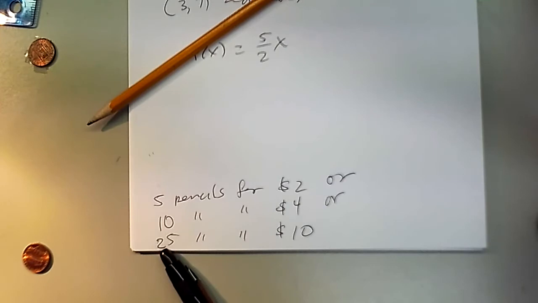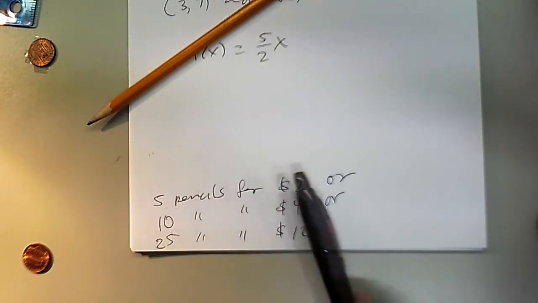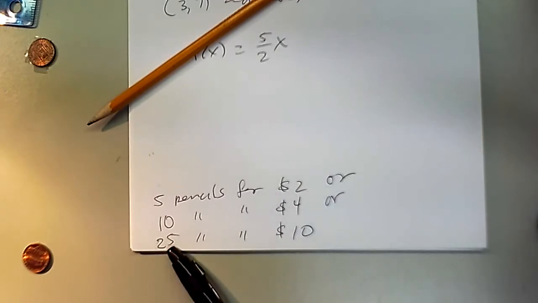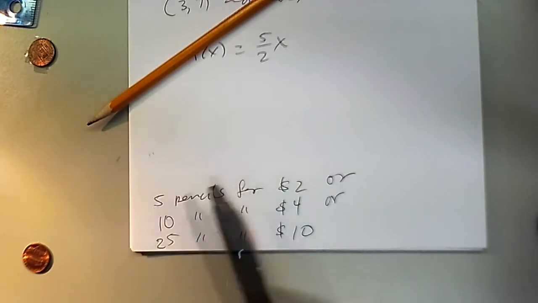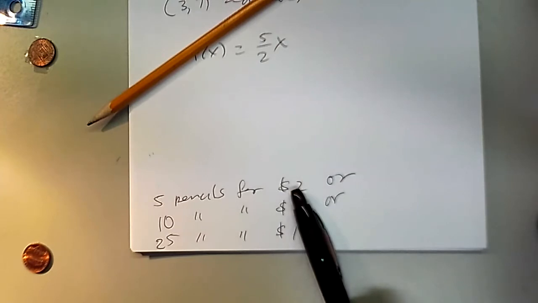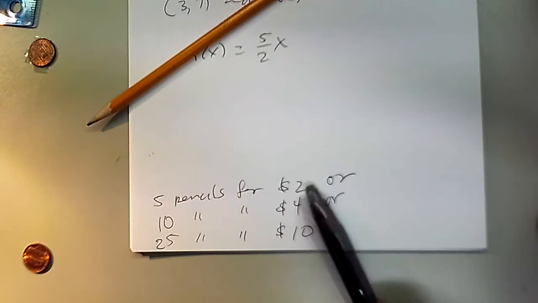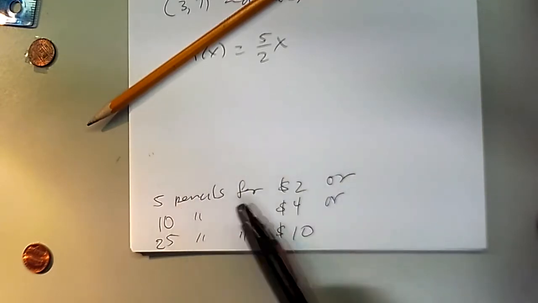5 pencils for $2. Which one is the best deal? You who are watching the video, which one is the best deal? Well, the first two are the same, because double this, double that, and it's the same thing.